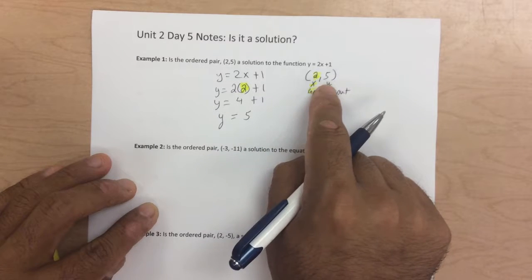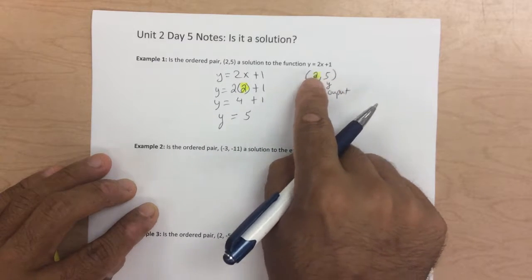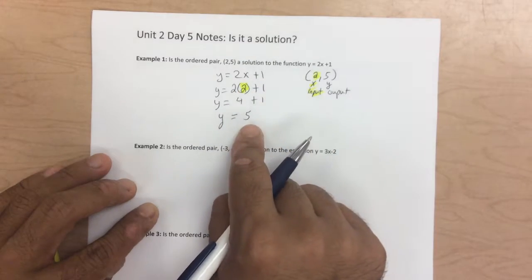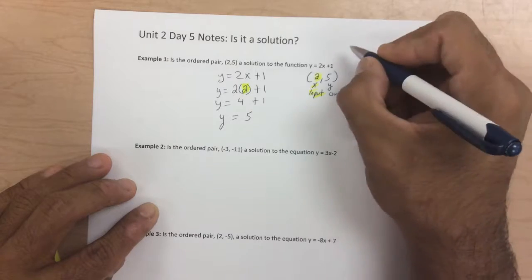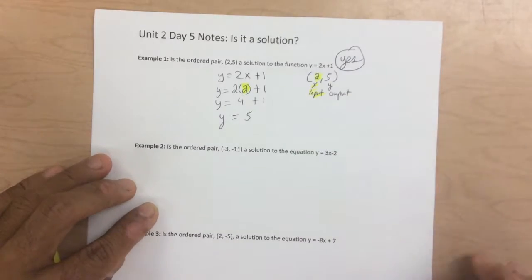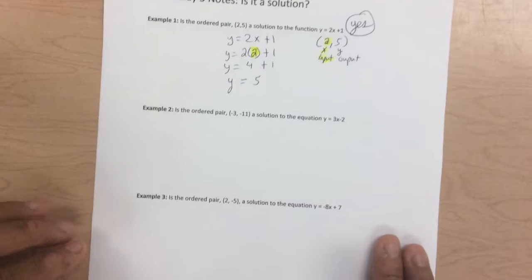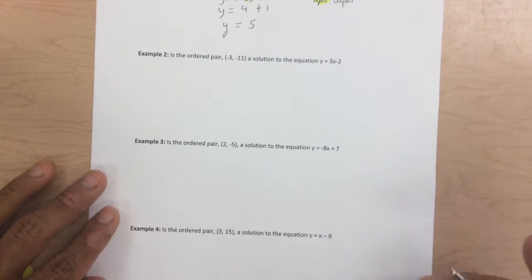Is that what they said my outcome was? Yes. They said that if I were to plug in 2, my result was going to be 5. So is this ordered pair a solution to the function? Yes, it is.